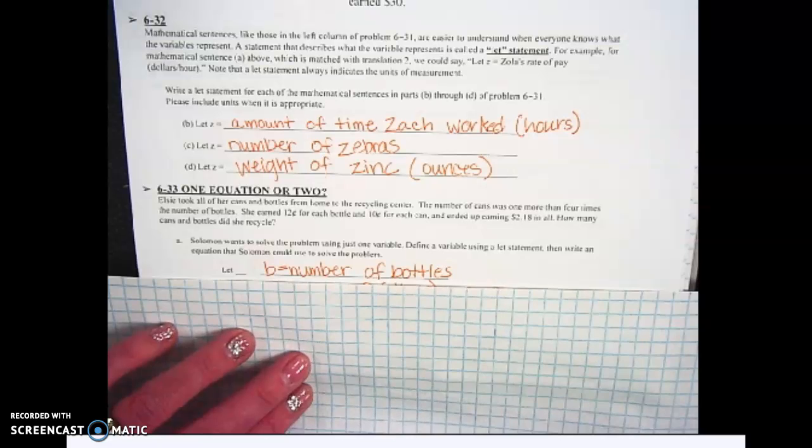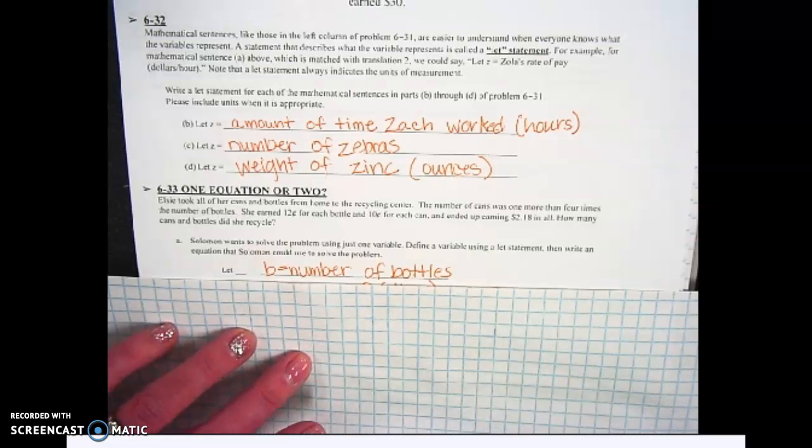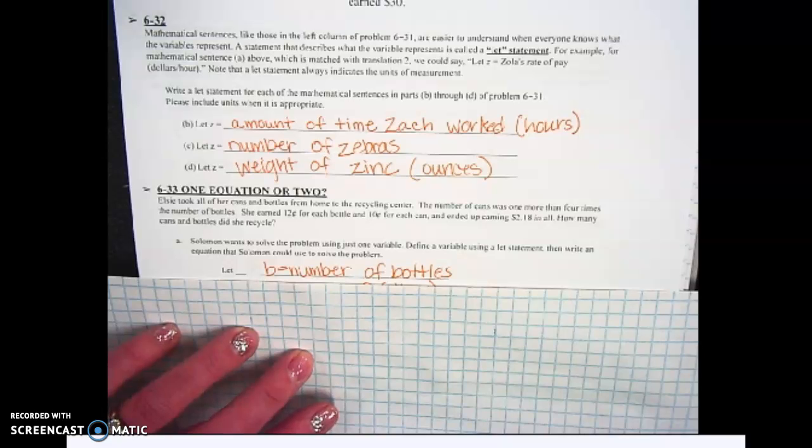So we're going to pick the variable B as in boy. I don't always like picking B. Why? What number does B kind of look like sometimes? Yeah, sometimes it could look like a 6. So if you're asked to pick a variable, sometimes just picking X, Y, or Z is easier, but it's bottles, so I'm going to use B.